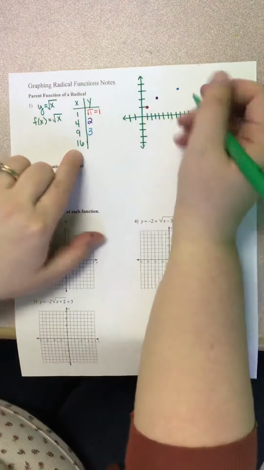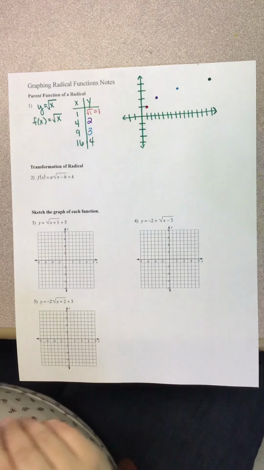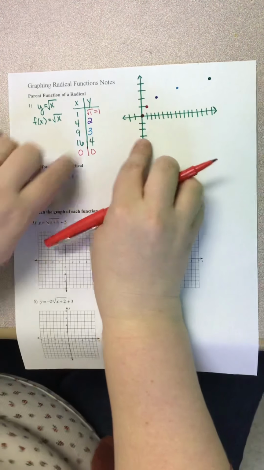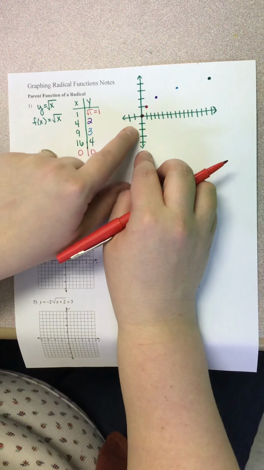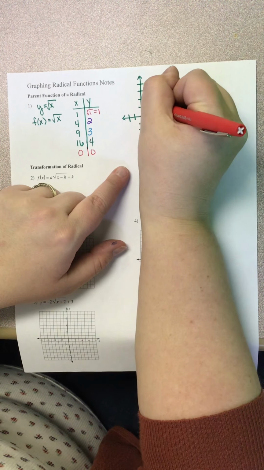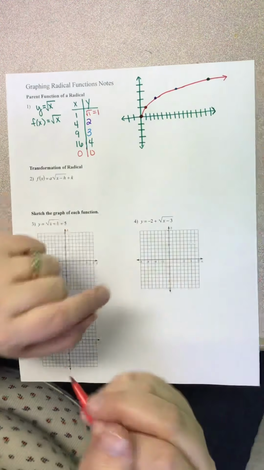And then if I plug in 16, the square root of 16 is 4. So I'd go over 4 and up 16. Or sorry, over 16 and up 4. And then my other number I could plug in would be 0, and the square root of 0 is just 0. So I know it starts at 0, 0. If I plugged in numbers over here, like a negative 1, I would start getting imaginary answers. So that means my graph is going to start at 0 and just curve nicely like that.